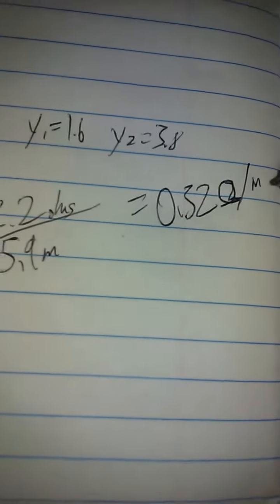This is the symbol for ohms, something like that. Okay, ohms per meter. All right, this is not a 0. Let me redraw that. All right, something like that.